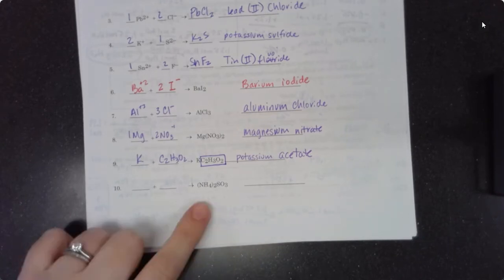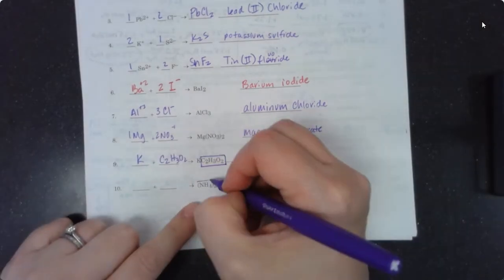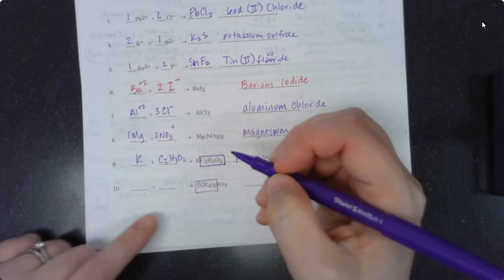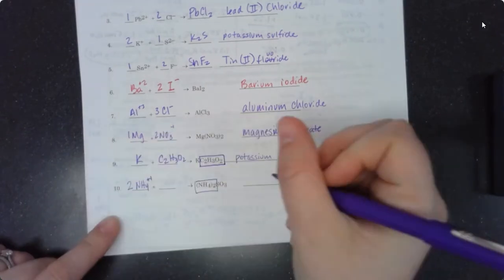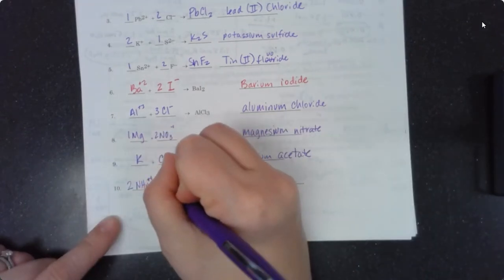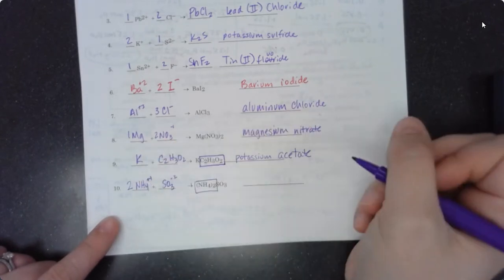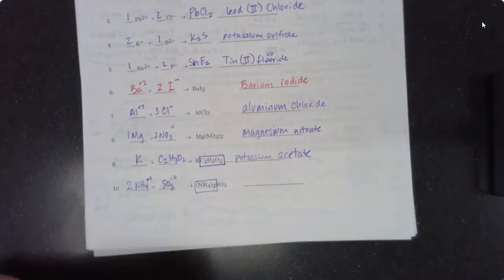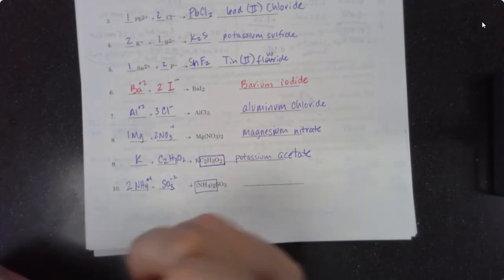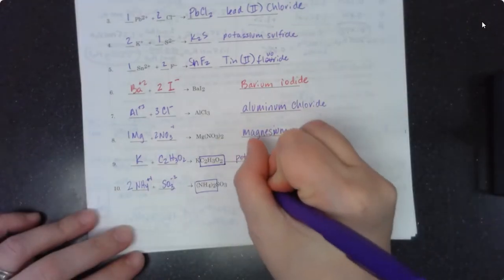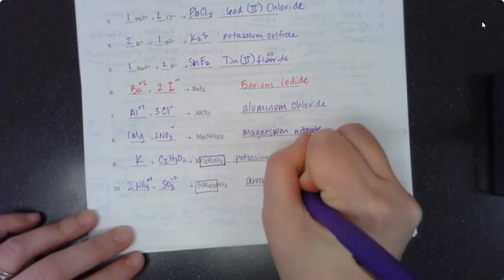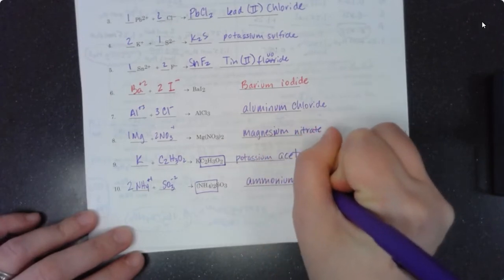Okay. Next one. We've got 2 NH4s. What's our charge for NH4? It's +1. And SO3. Sulfite? Sulfate? I have no idea. Sulfate's SO4. Oh, so sulfite. Aha, I was right the first time. Then ammonium sulfite.